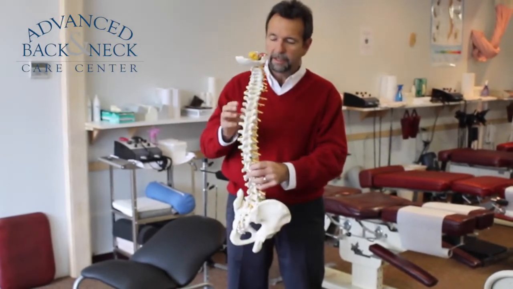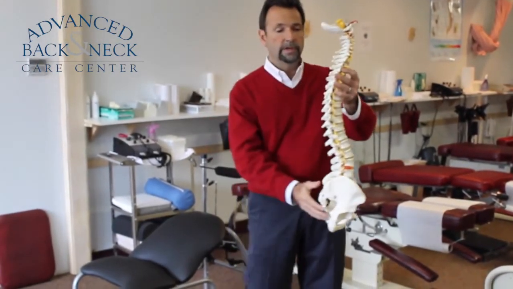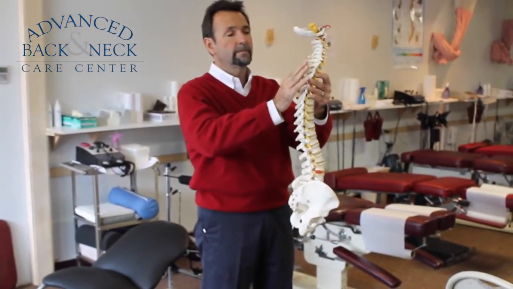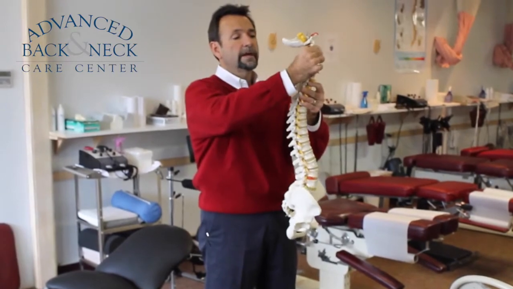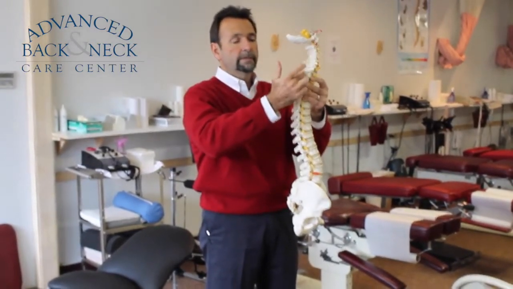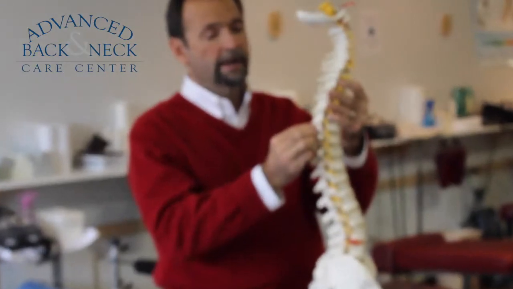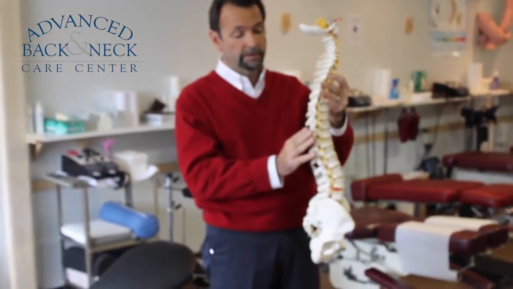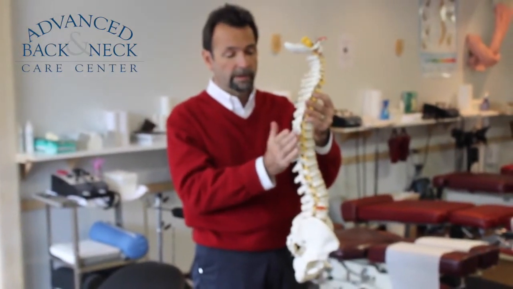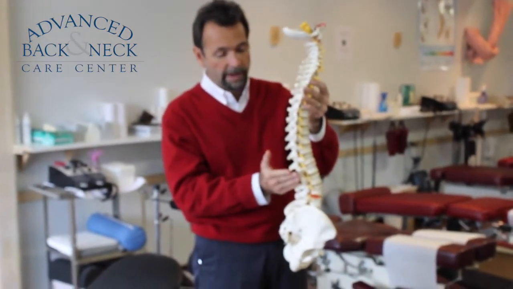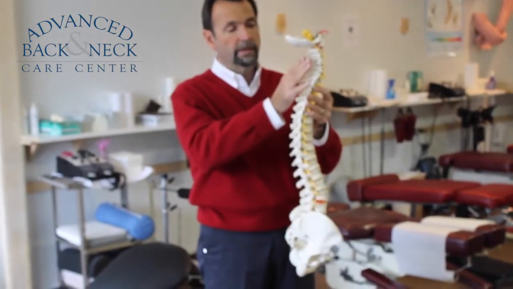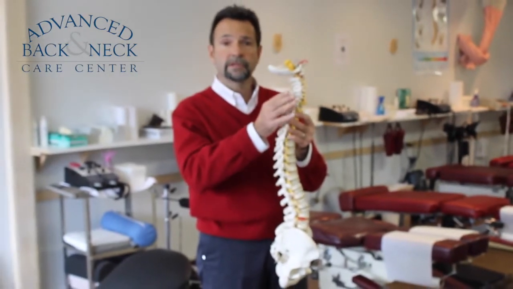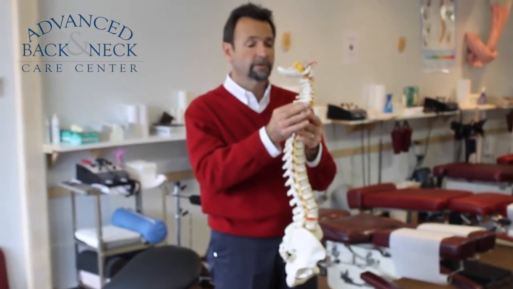However, from the side, it's normal to have three curve angles in the spine. This would represent the neck area. There are 7 bones in the neck, and the curve angle in the neck should be a little bit forward. This is representative of the mid or upper back, or the area where the ribs connect, or the thoracic spine. There are 12 bones here, and the curve angle should be backward. And then this is the low back, and the curve angle should be forward again. So again, 3 curve angles that should be within a certain tolerance to decrease stress on the spinal structures.